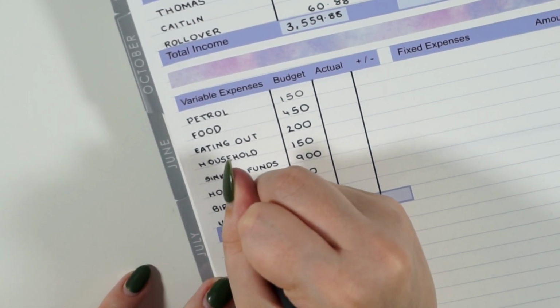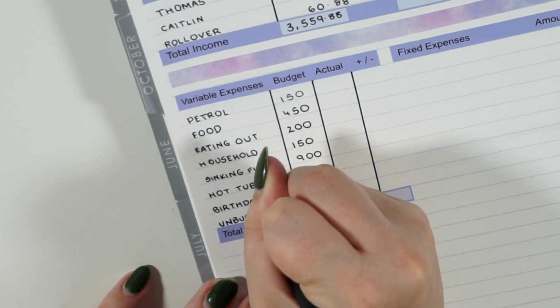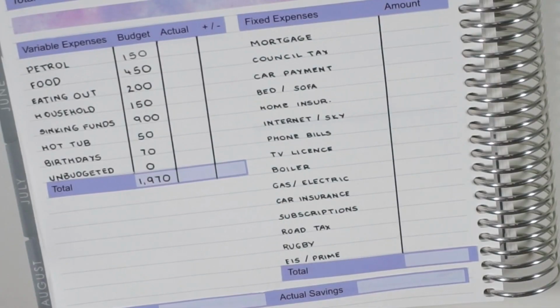And then last but not least we have unbudgeted, and as always we budget.